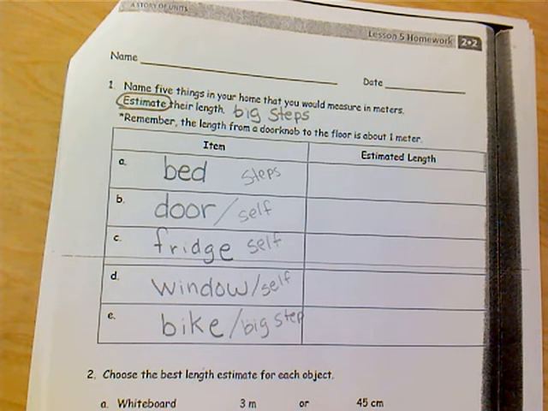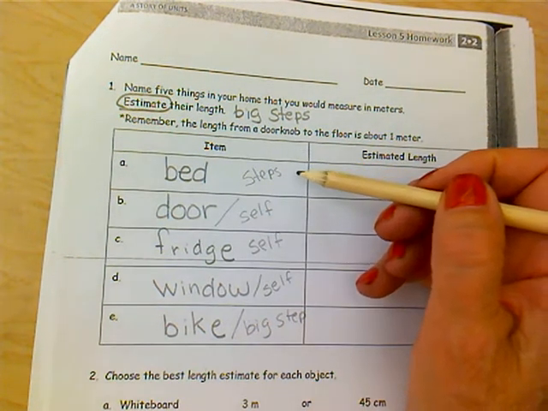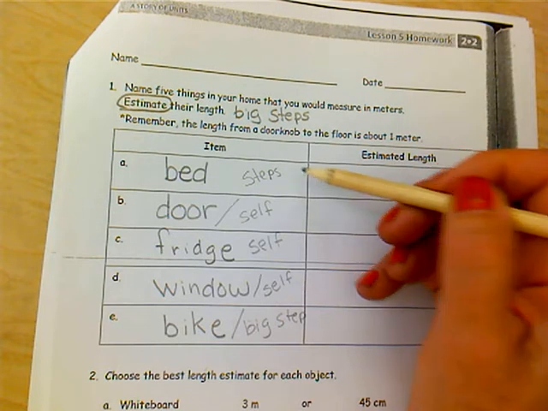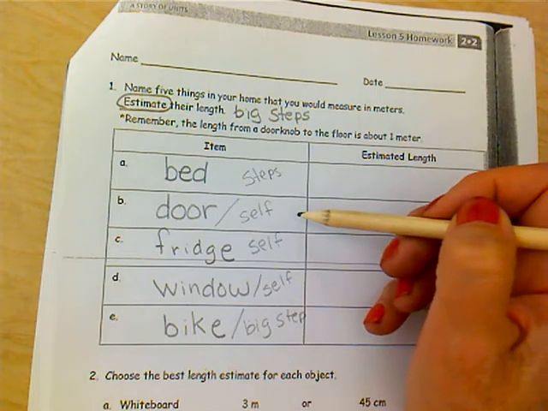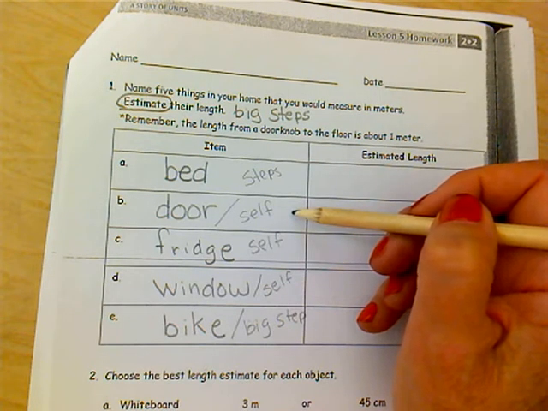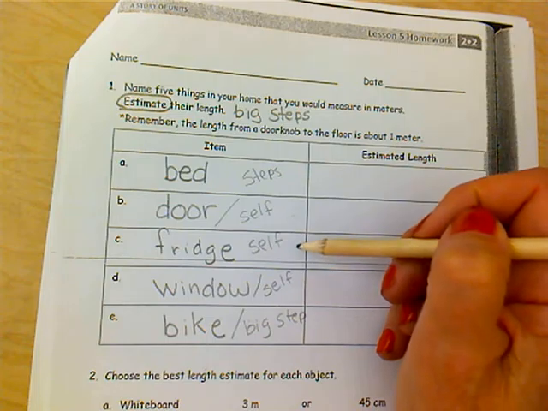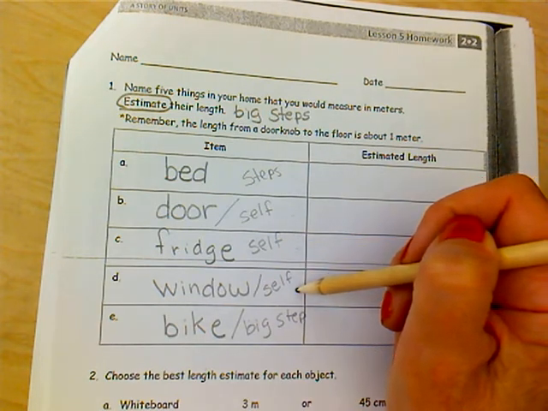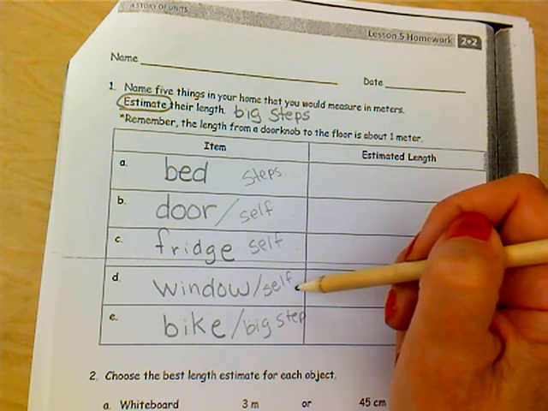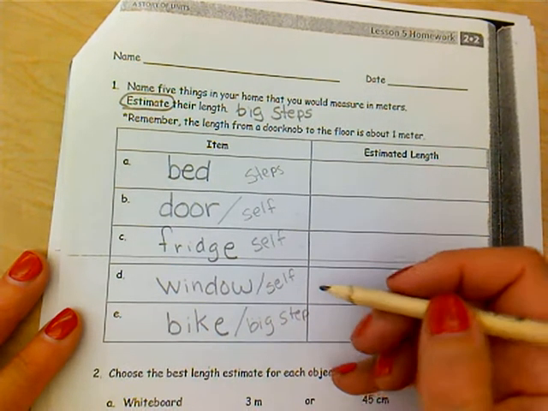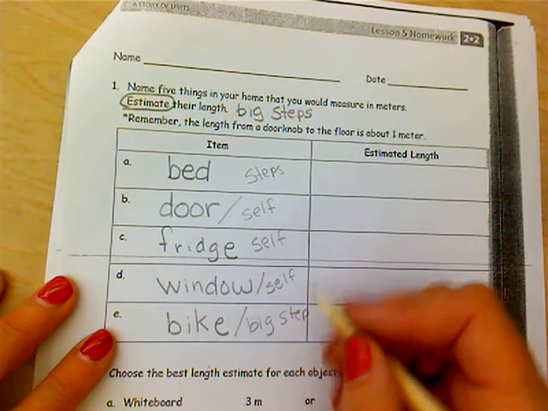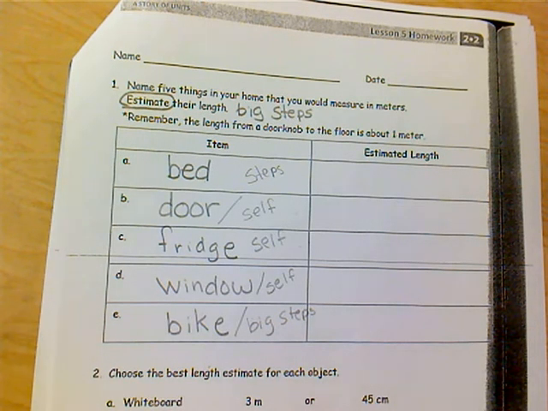All right, so shut the video off and go and try doing an estimate with big steps for your bed. Thinking about how tall you are, you're probably about 1.5 meters, depending on whether you're a tall or short second grader. Your fridge, you could measure using yourself. Your window, well, you might have to just take an estimate using just maybe how long you think 1 meter is and just hold your hands up. And of course, with your bike, you could definitely go out and do some big steps. So go ahead and shut your video off or pause it for a minute and go try these.